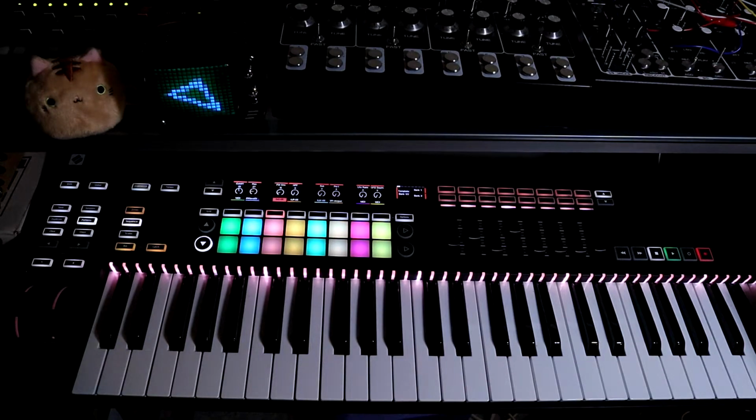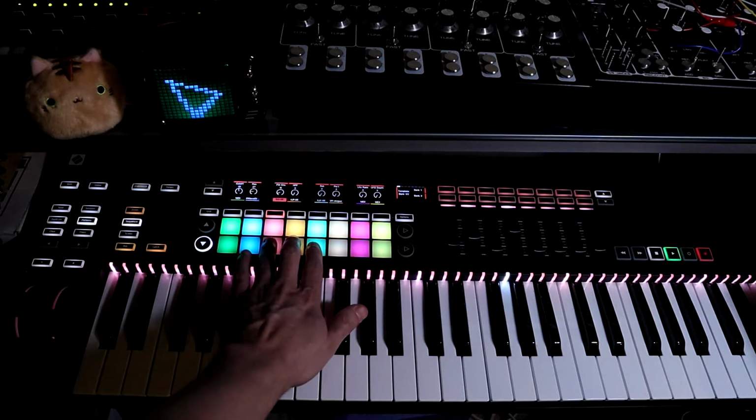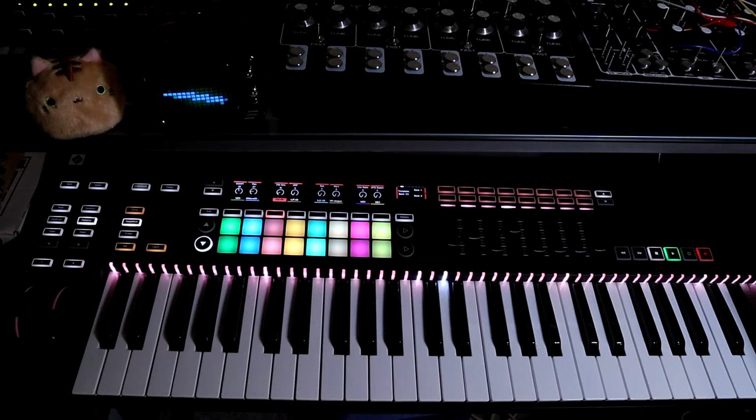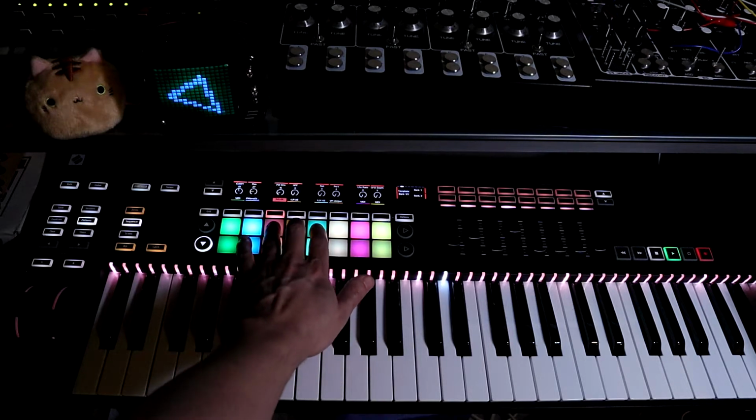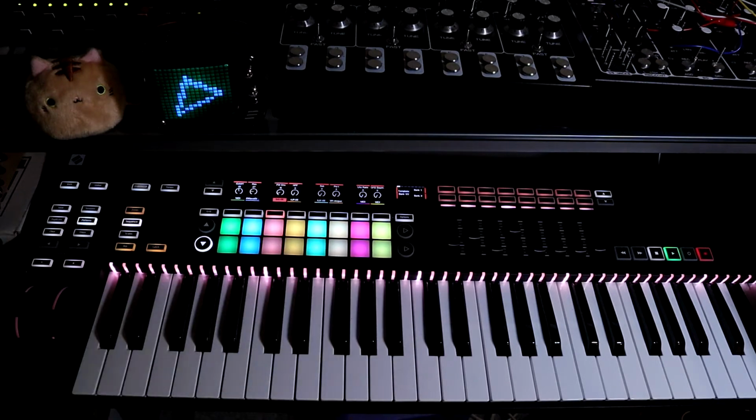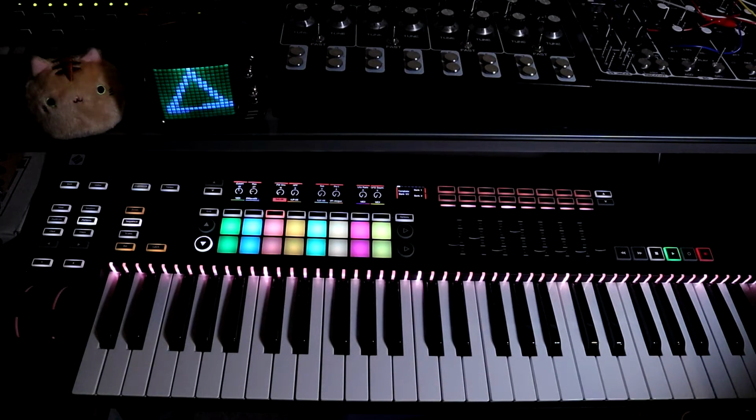So here's pattern 1. I have some delay going on, just for effect. Let's go to next pattern. I have some drums in the background.